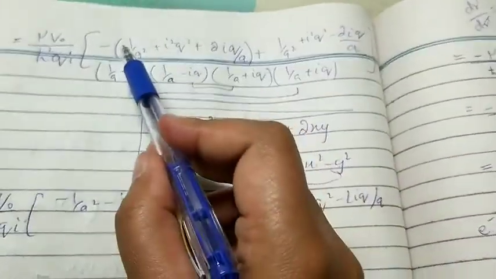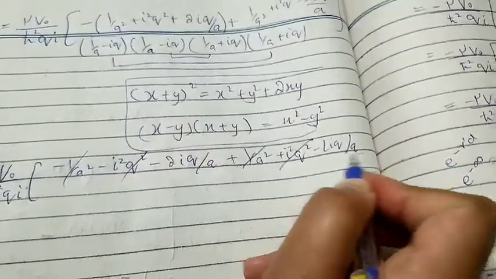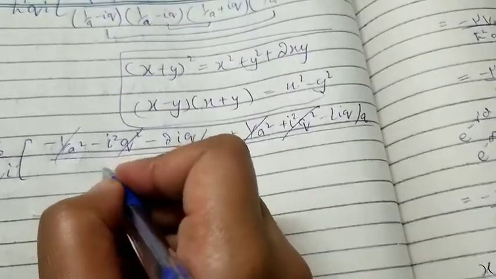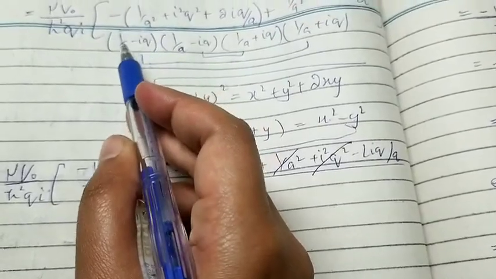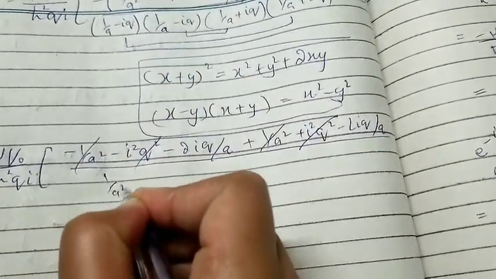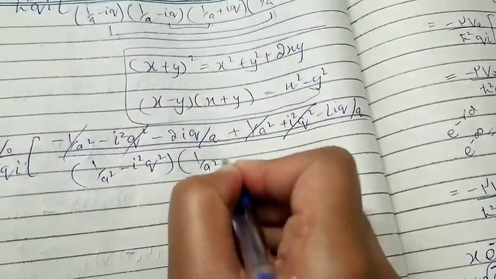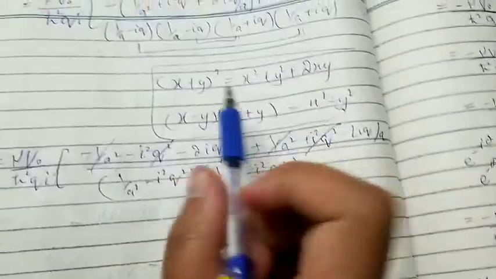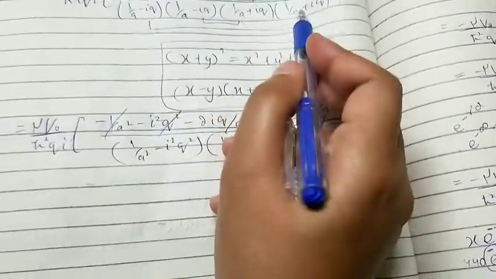Okay, negative sign was only with this quantity, so this will cancel out, and in the denominator we have 1 over a square minus iota square q square for this one pair and also for this other pair. Under the influence of this formula, you can multiply them in order to confirm, these two pairs and this one pair.